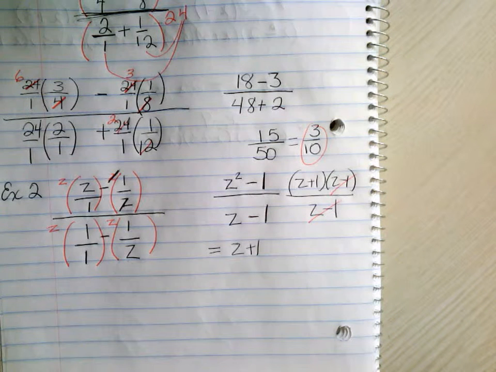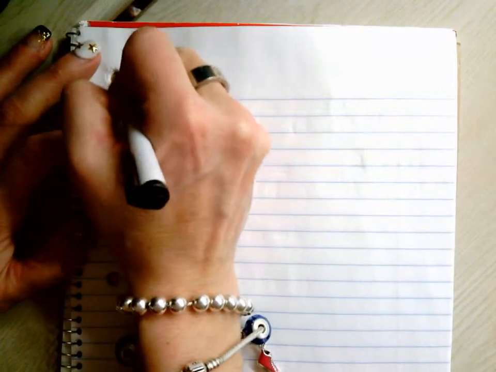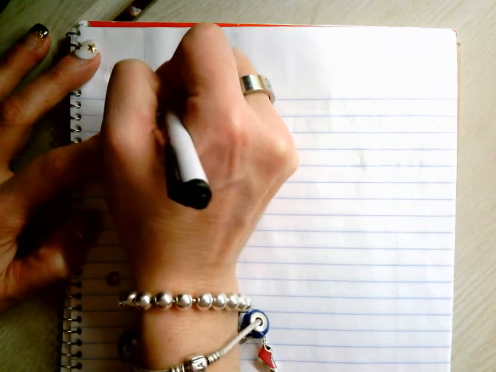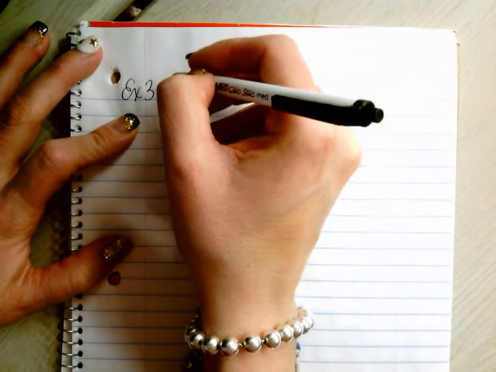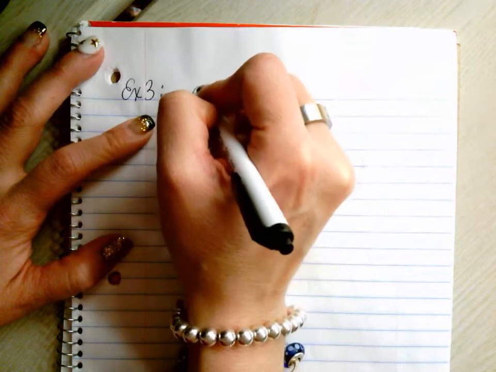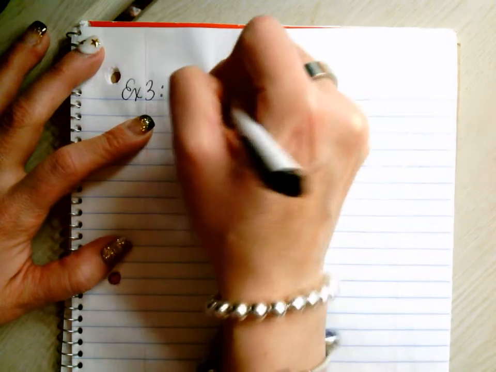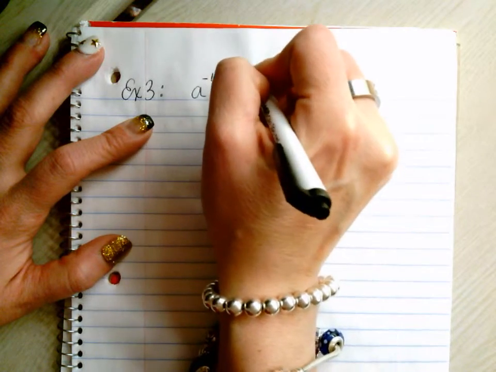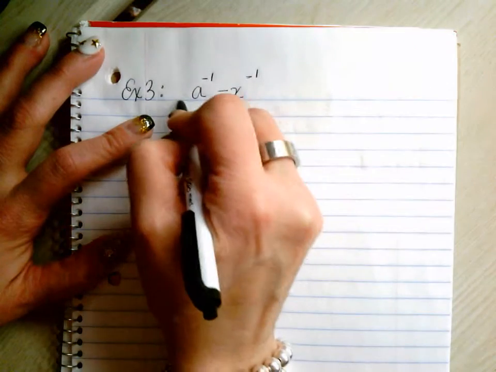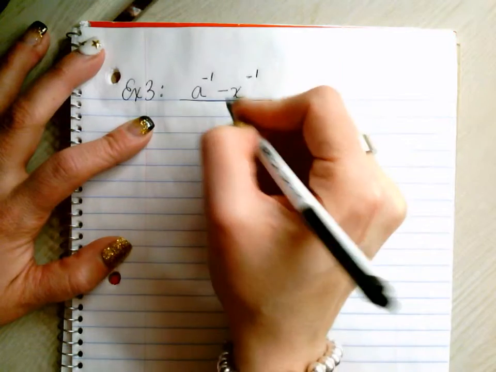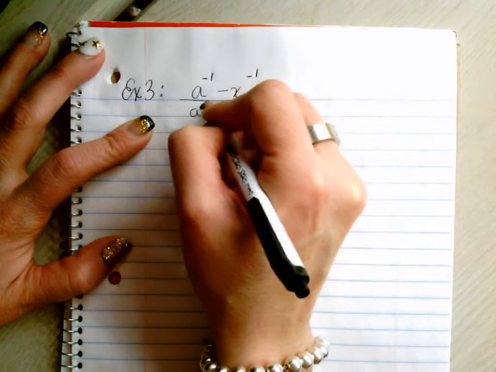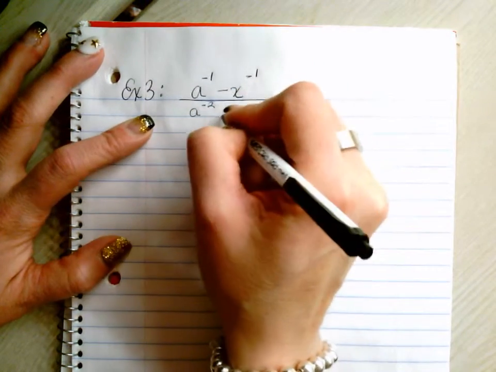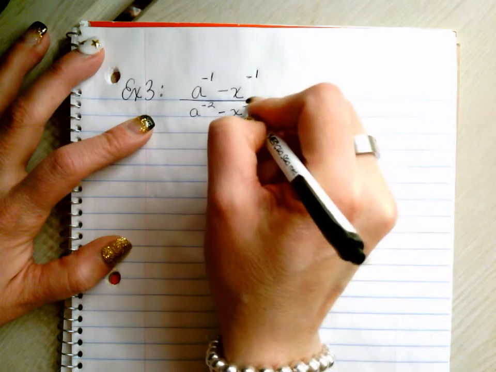All right, example 3. This is where everybody starts to get nervous, but don't. Example 3. So we've got negative exponents. a to the negative first minus x to the negative first, all of that is divisible by a to the negative second minus x to the negative second.